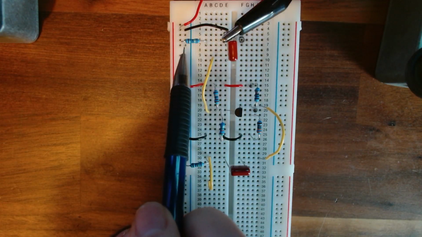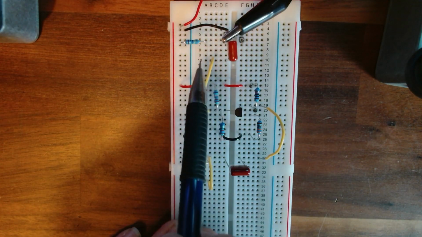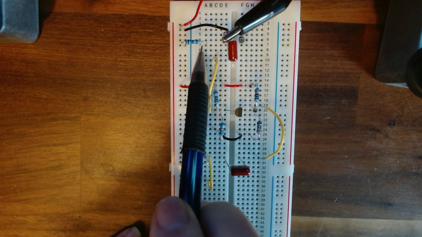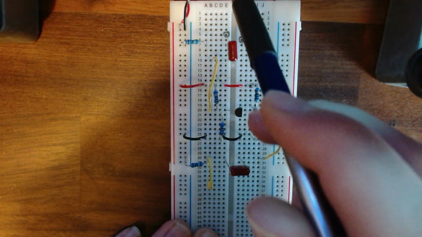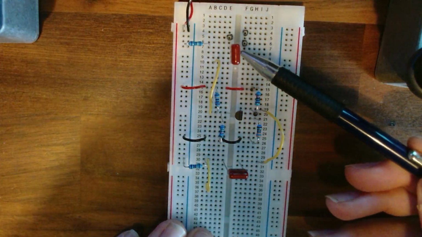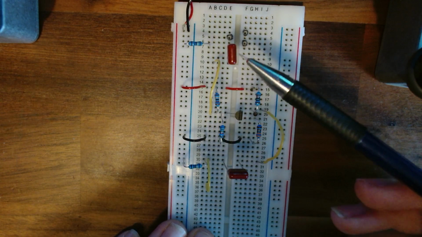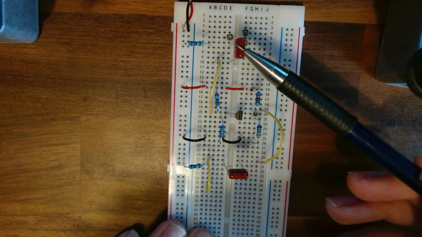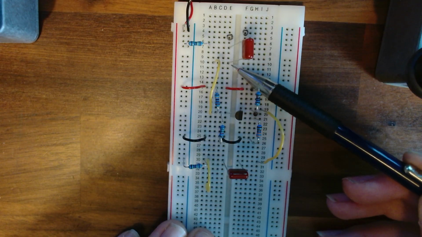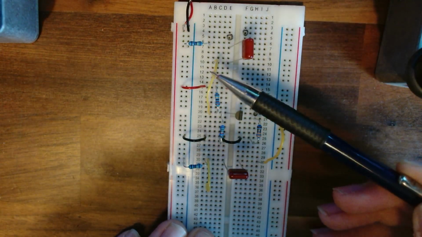So we've got RPD1 going from ground across to column A, row 7. And then on that same line, I'm just going to move these out of the way so we can see a bit better. On that same line, on E7, we've got our C1 capacitor, and it's going from line 7 to line 10.